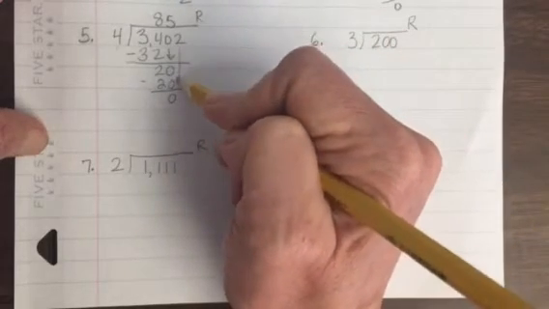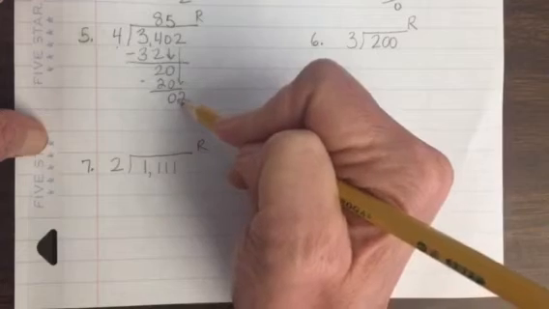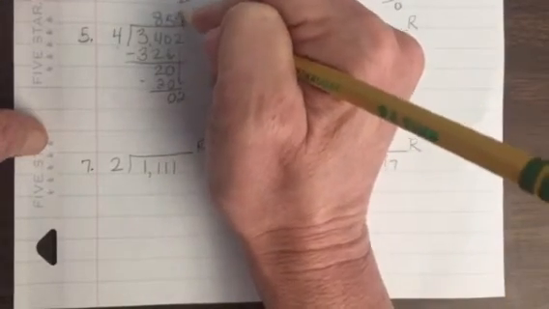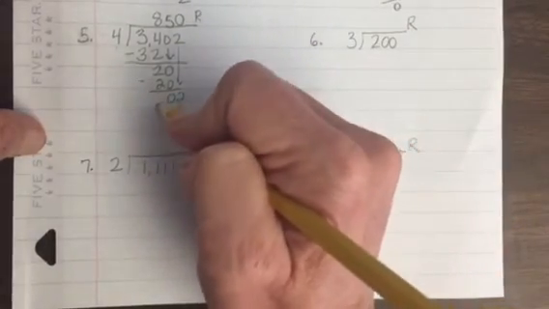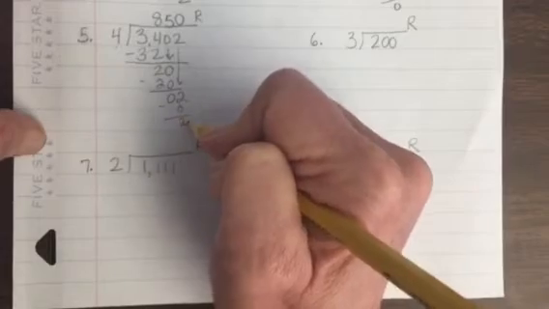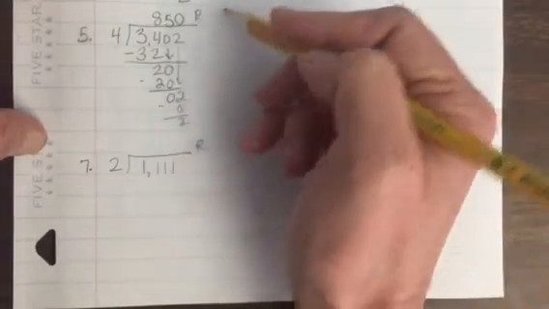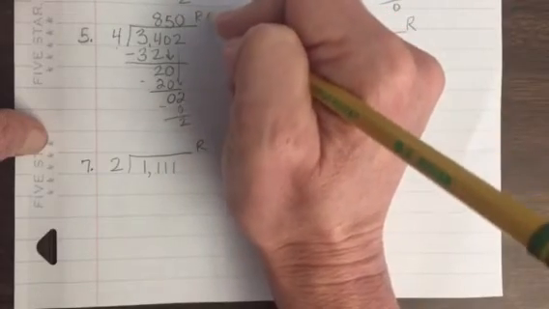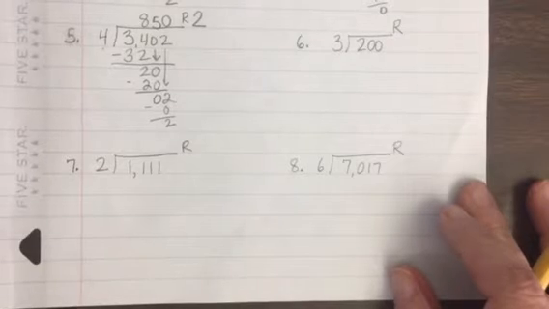Okay, then we bring down the 2. 4 times what is 2? Or how many 4s are in 2? There are 0 4s in 2. 0 times 4 is 0. We subtract, we get 2. So our answer to number 5 is 850, remainder 2. Okay, let's do number 6.